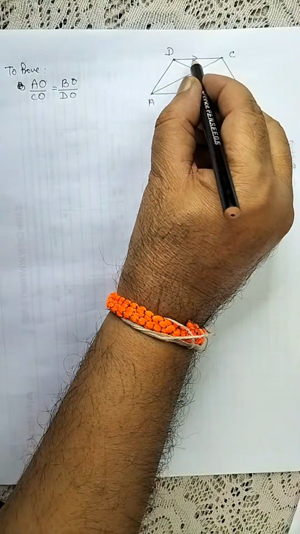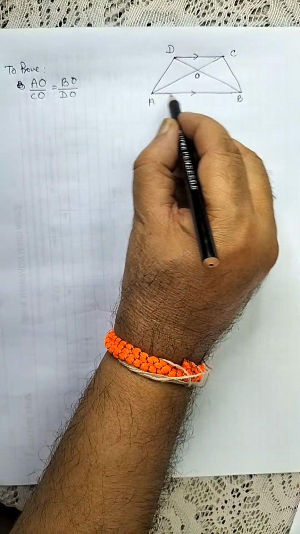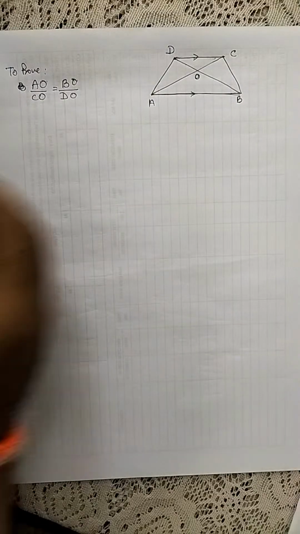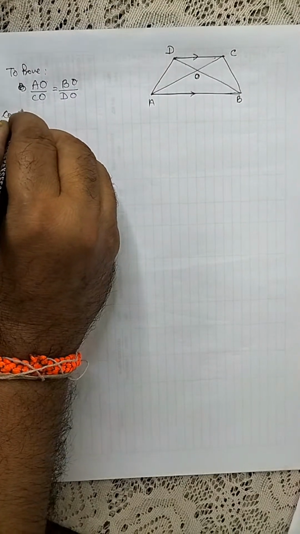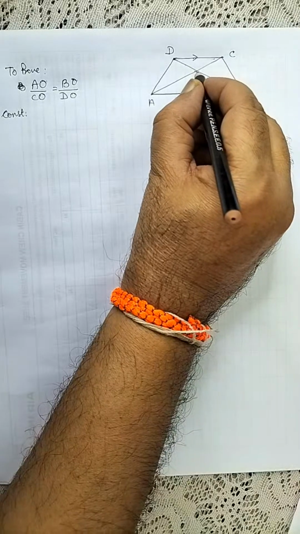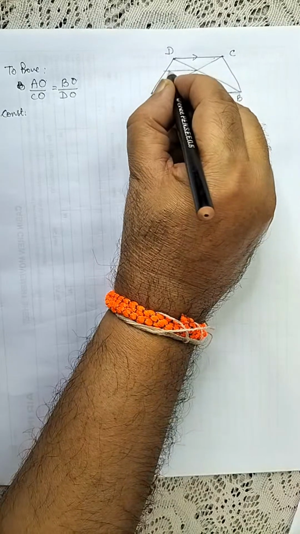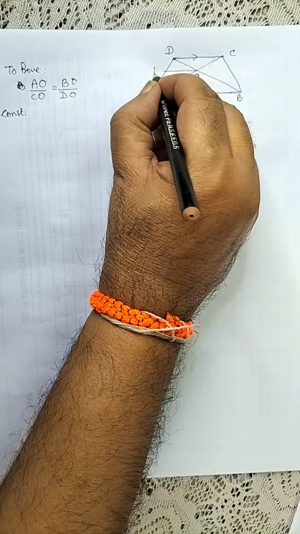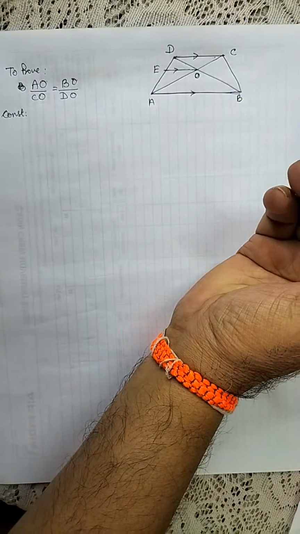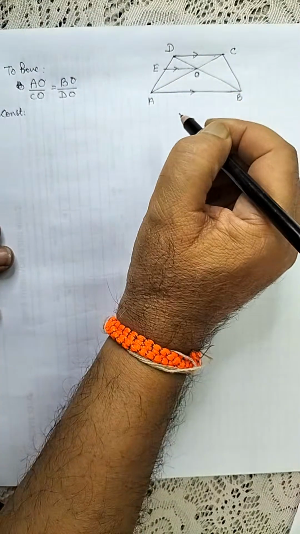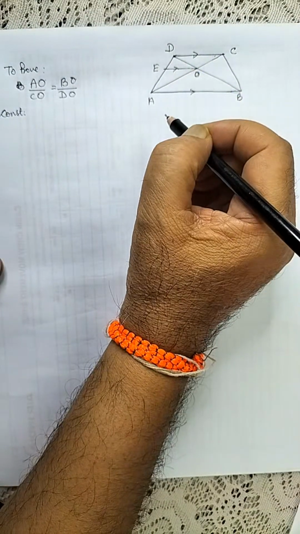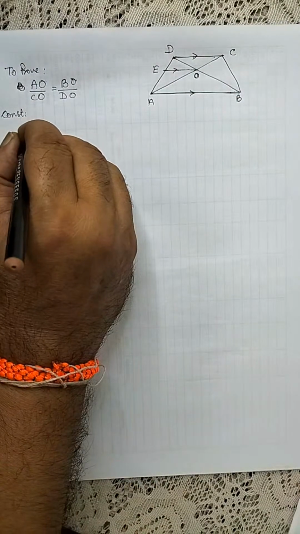Now here we know that this line DC is parallel to this line AB. A small construction we will do. Through O, draw a line OE parallel to AB. So automatically this is going to be parallel to DC, because this is parallel to this and these two lines are mutually parallel.